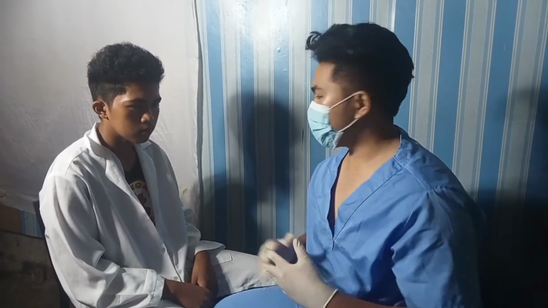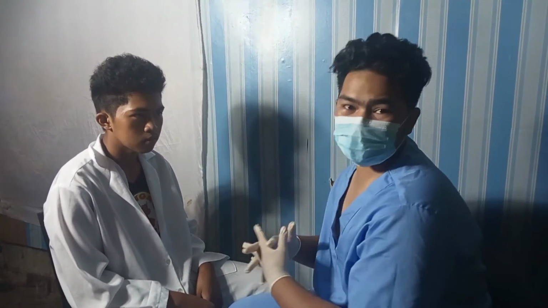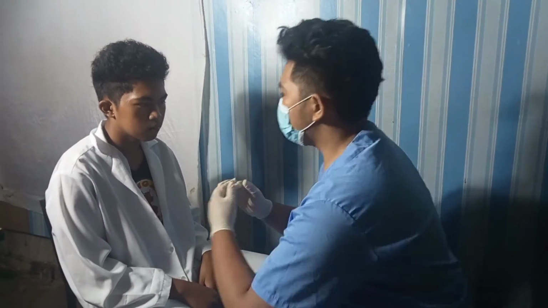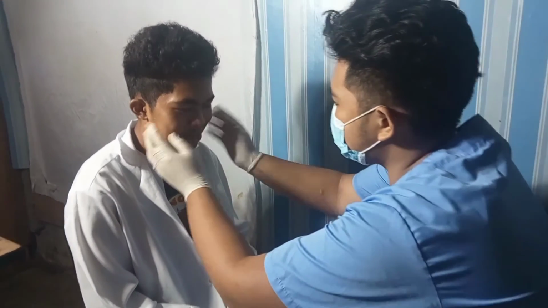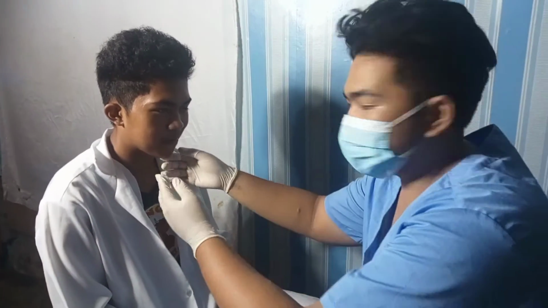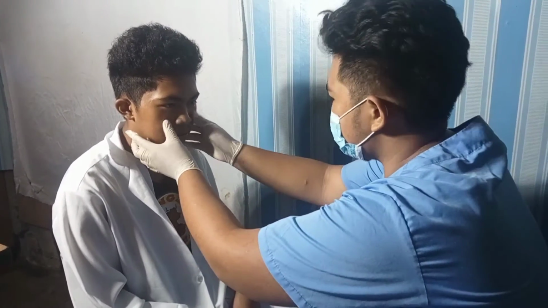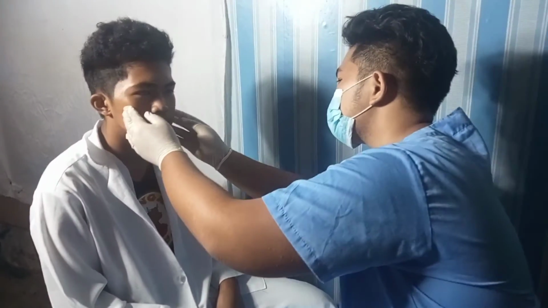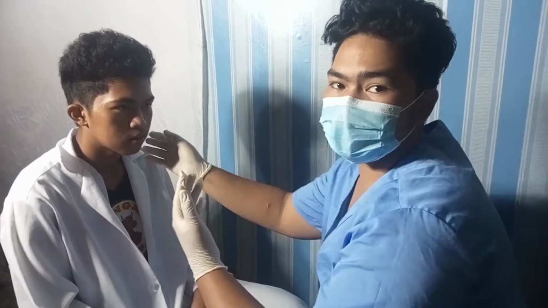So after assessing the mouth and throat of the patient and grading the tonsils, now we will proceed to assessing, inspecting, and palpating the nose of the patient. So first, we need to see and palpate if it is symmetrical. As we can see, the nose of the patient is symmetrical and there are no signs of lesions and ulceration on the outer surface of the nose.